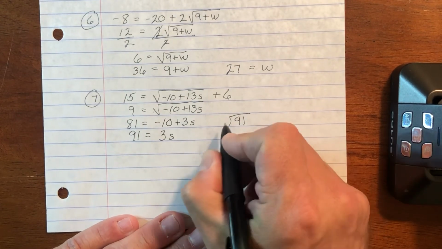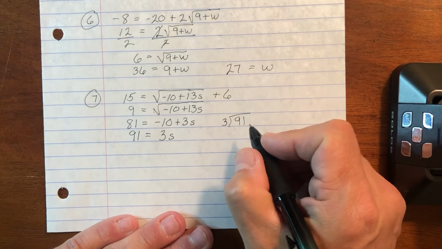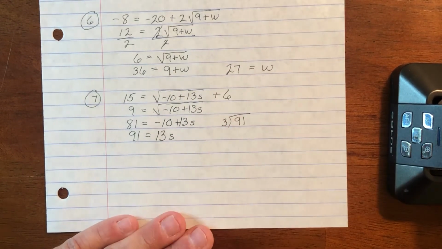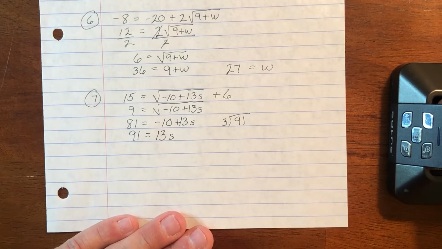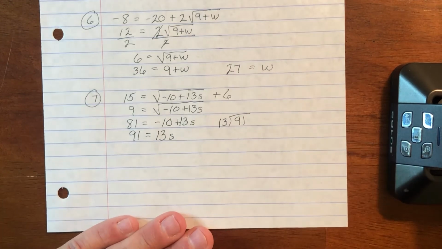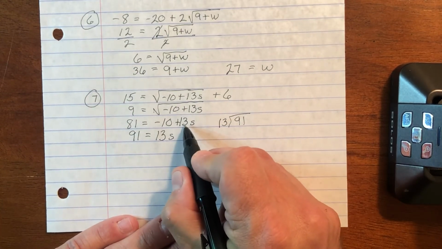91 divided by 3. Not by 3, that's 13. Aha, I almost made a mistake there. Thanks for catching that. Whoever in the back of the room raised your hand, thank you very much. That was a 13. So 91 divided by 13. Yeah, I wrote it as a 3 here.